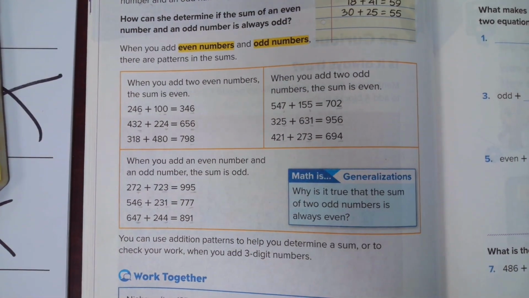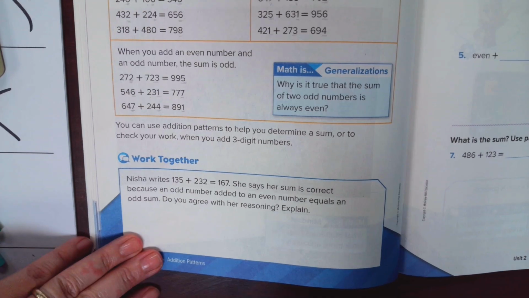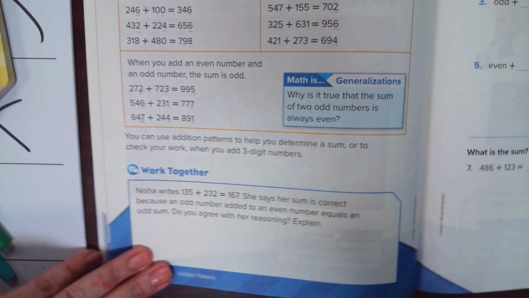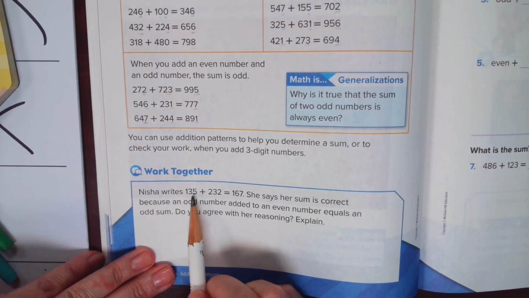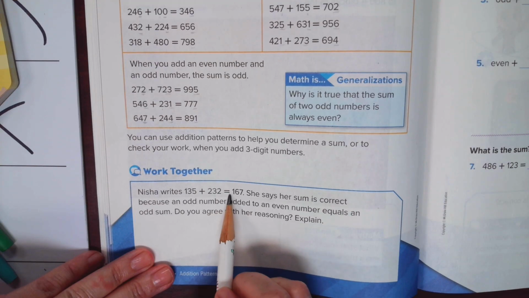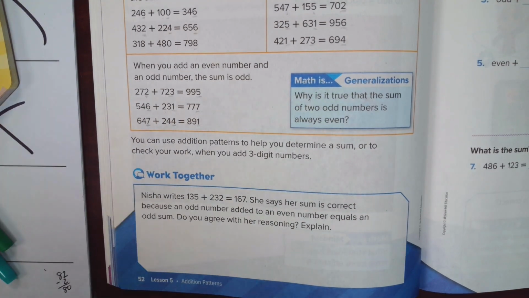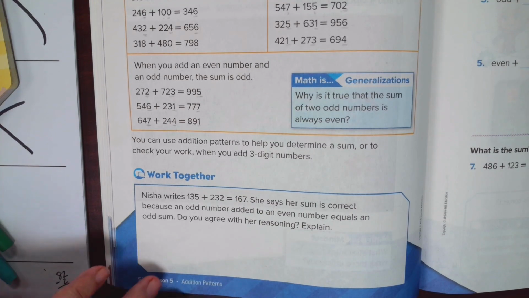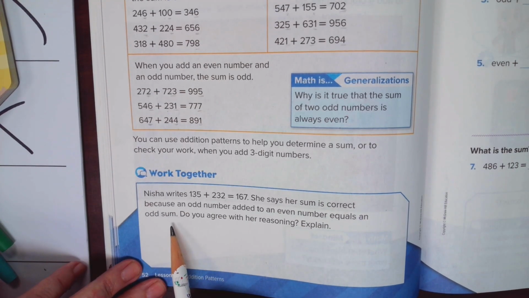You can use addition patterns to help you determine the sum to check your work on 3-digit numbers. So, when we talk about having math sense, Nisha writes 135 plus 232 equals 67. Boy, I already see an issue there. I hope you all see it too. She says her sum is correct because an odd number added to an even number equals the odd sum. Do you agree with her reasoning and explain?